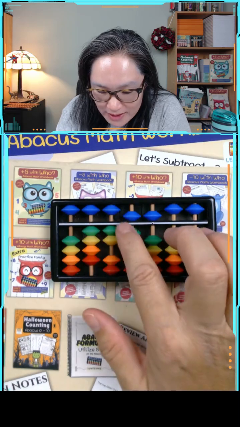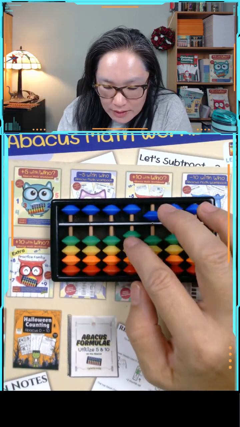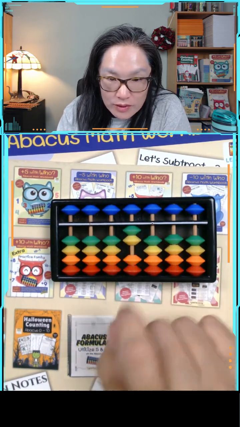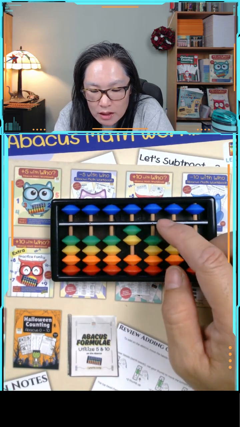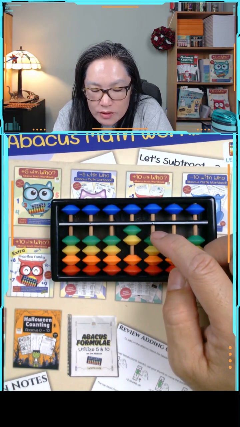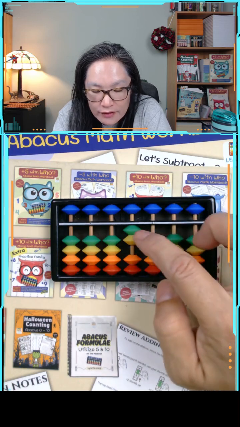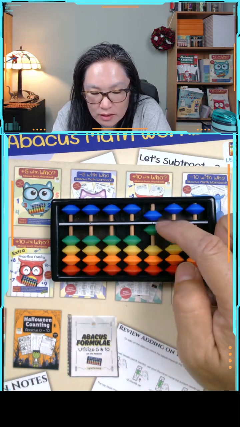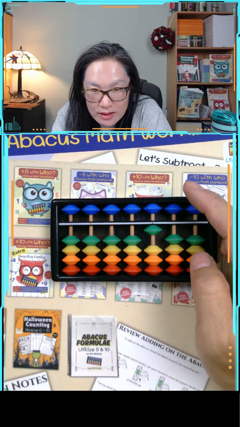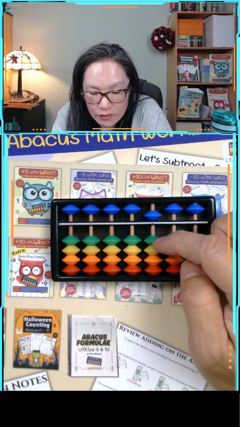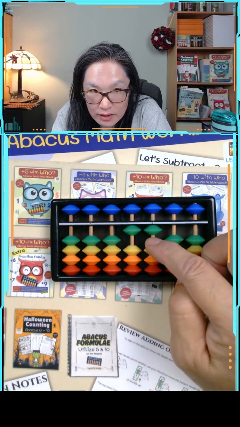No, because this would be 55. 2 and a 0 is 20. So what are the values under 1? There is no values under 1. The value of this is 5. The value of this is 1. So we have 5, 1. Does that make sense? 5, 1. So we have 11, right?